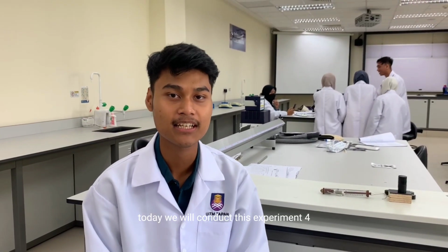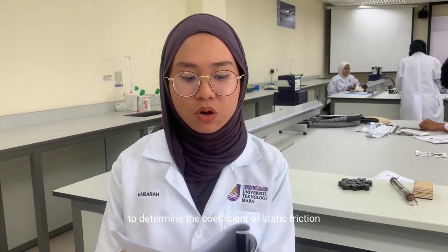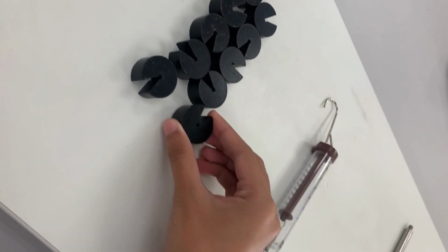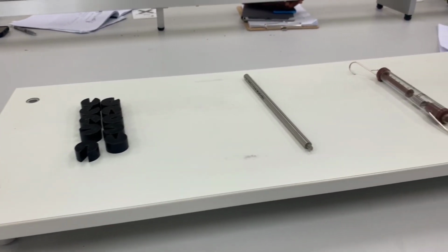Today we will conduct this experiment, which is determining frictional force on two different surfaces. The objective of the experiment is to determine the coefficient of static friction of different surfaces. The apparatus are a wooden block rubber covered at one side, 50 gram masses, a 10 Newton spring scale, and a tabletop.